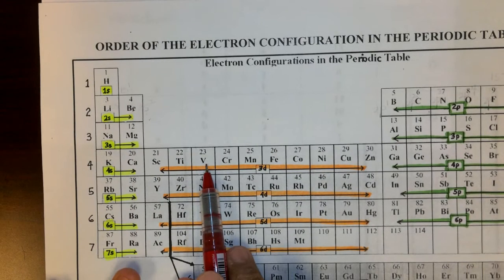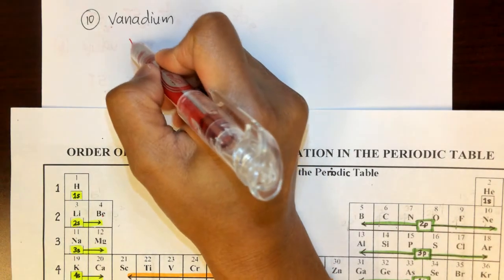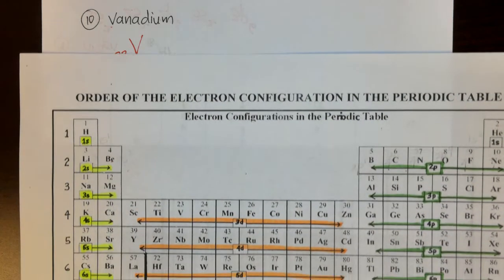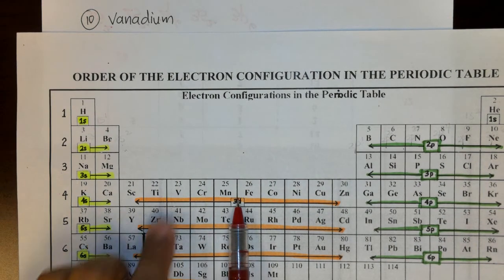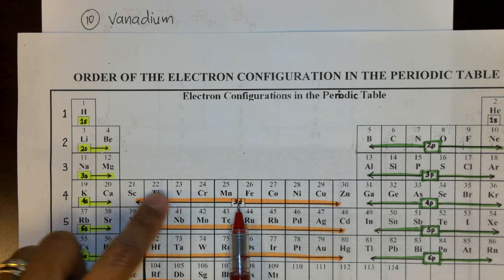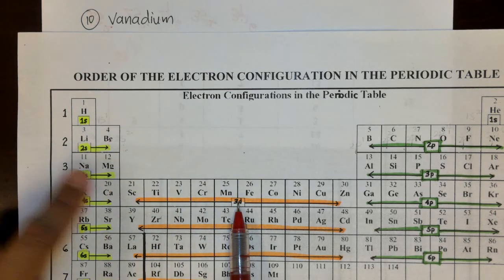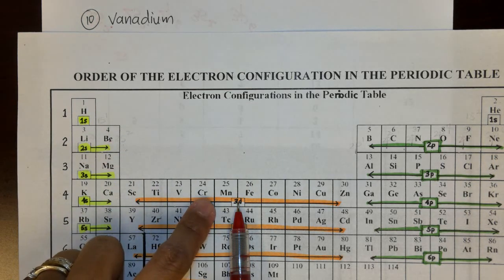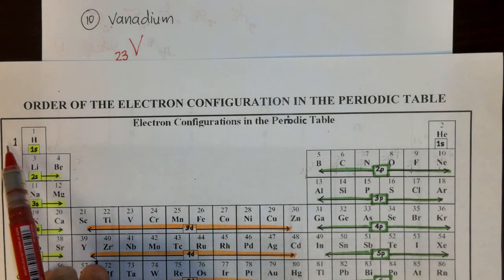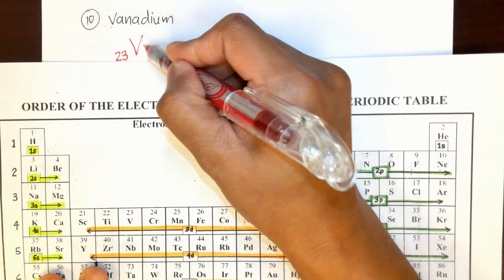Vanadium is symbolized as V with an atomic number of 23. So let's write that down. V with an atomic number of 23. So V is in the 3d already. That means before I reach 3d, I have to move back all the way to the first floor and then go in order all the way to 3d. So what should be the correct order now? Look at your periodic table. First energy level all the time.